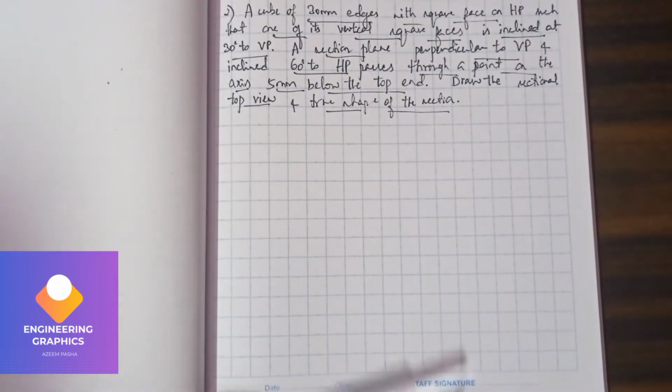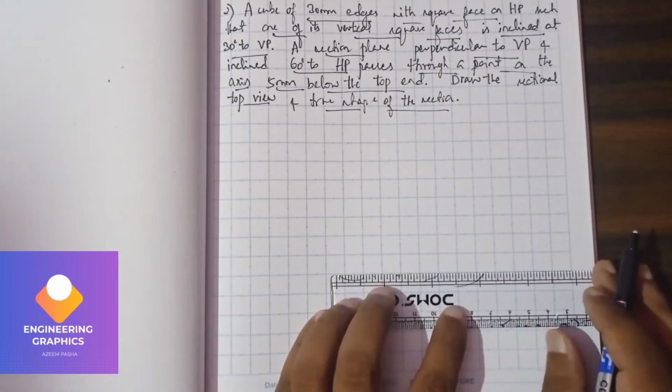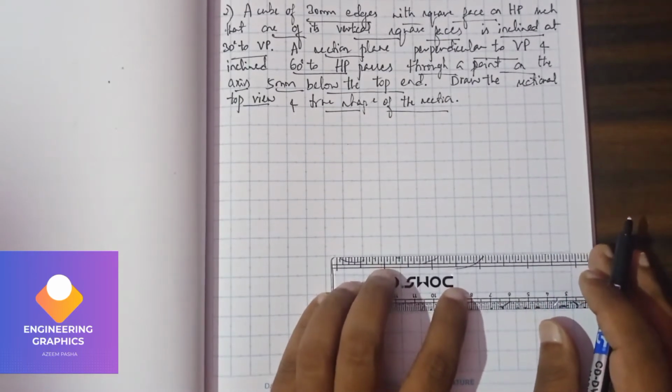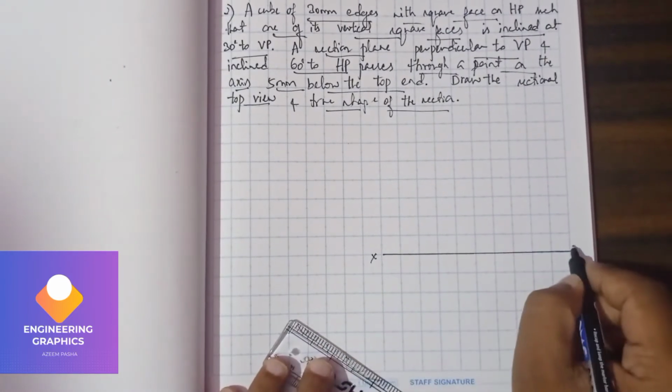So first we are going to construct the top and front view of it.